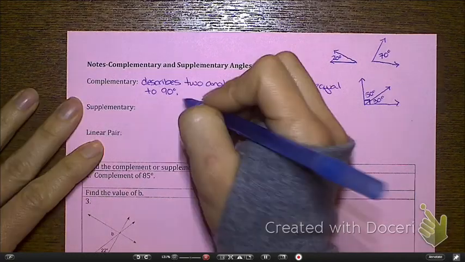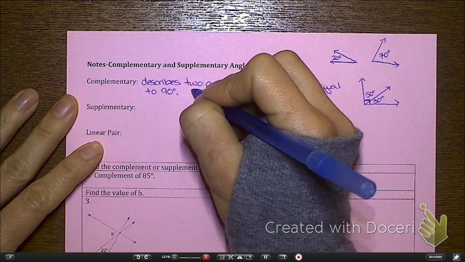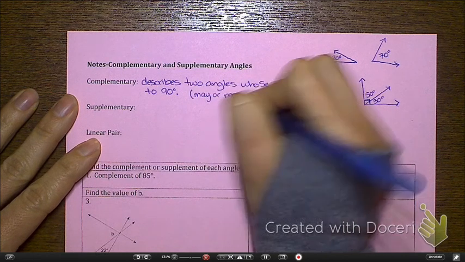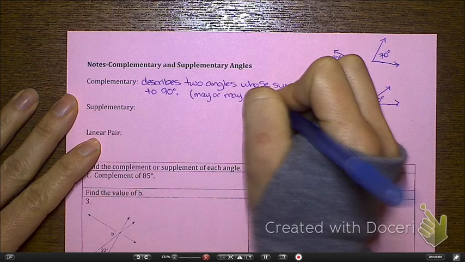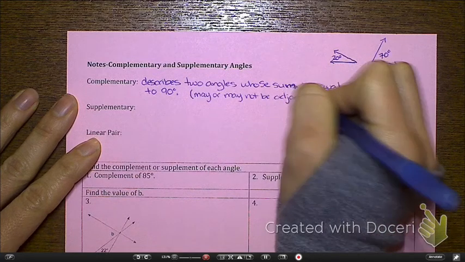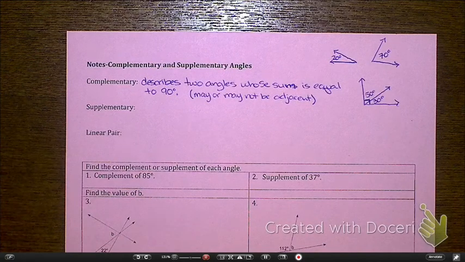Okay, so these angles may or may not be adjacent. They could be touching, they could not be touching. It doesn't matter if they're touching or not touching. As long as their measures add up to 90, they are considered to be complementary.